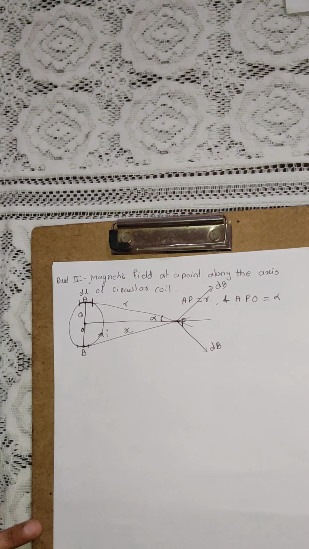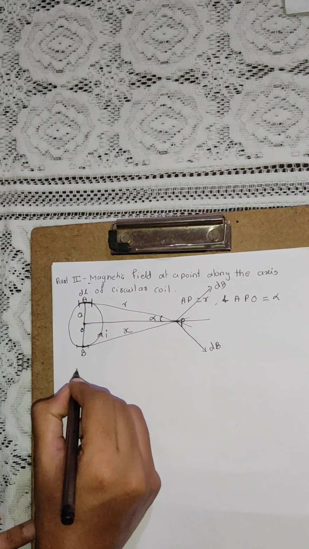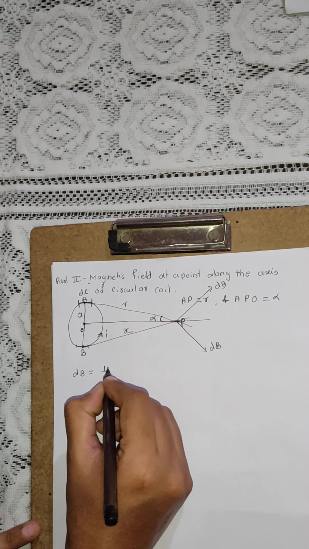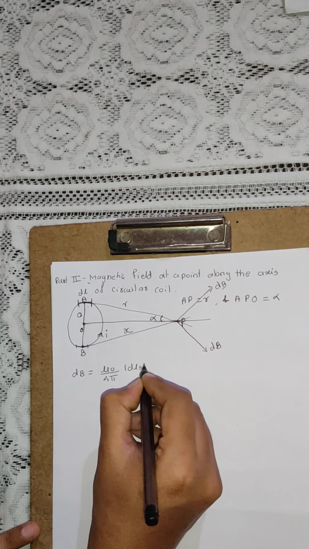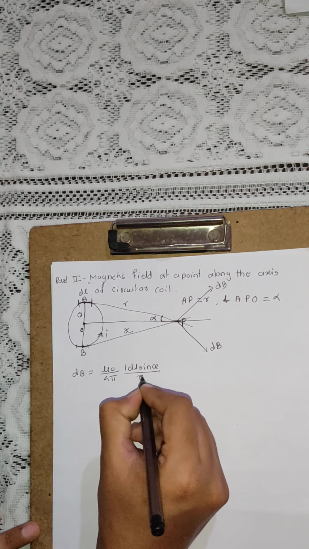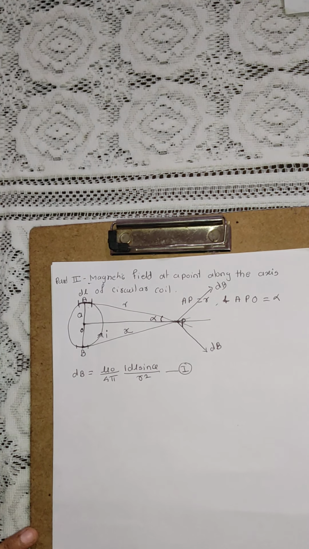Now, from Biot-Savart law, we have dB is equal to mu naught upon 4 pi, I dl sin theta upon r square. This equation is first.